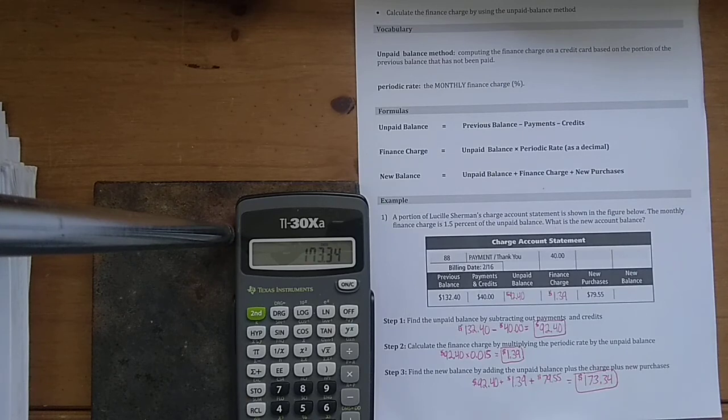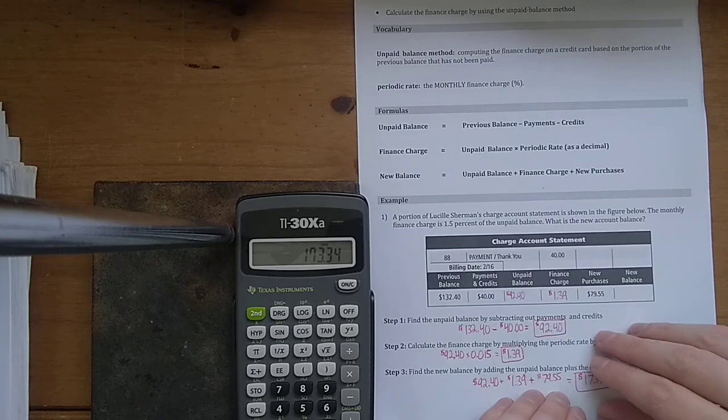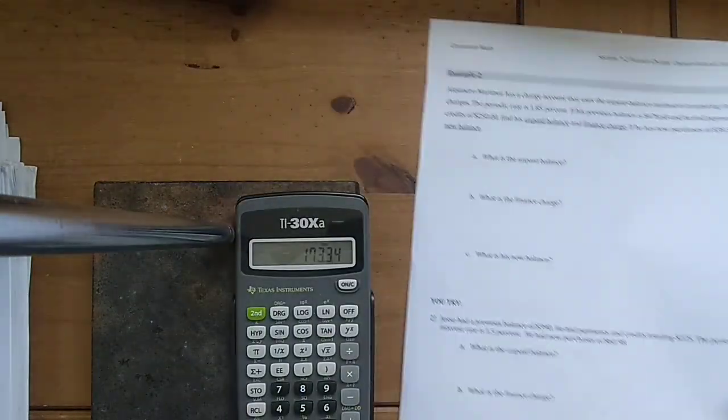Okay? So, this method can be used to predict how much you're going to owe on your credit card bill. Why do you want to do that? You want to do that because you want to make sure that the credit card company is charging you the correct amount. You don't want them to be charging you more than you actually owe. Let's do a couple more examples.